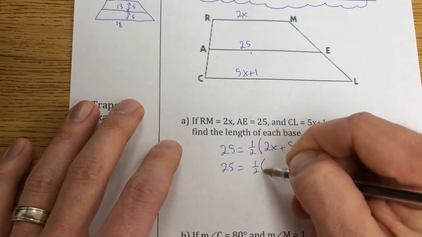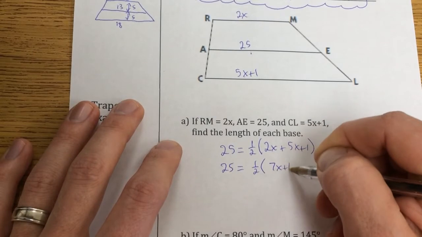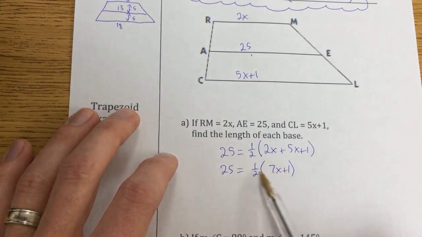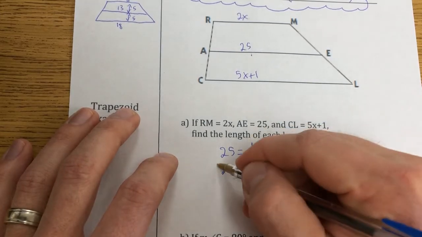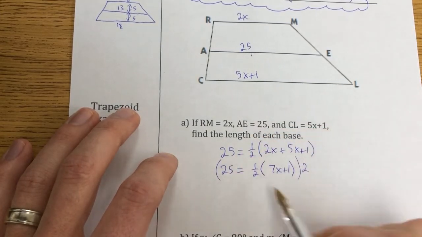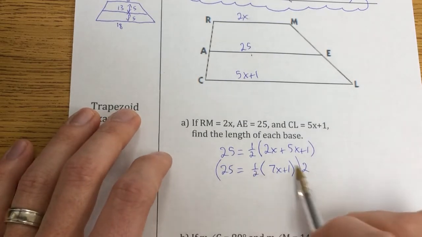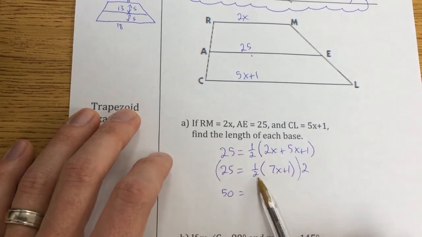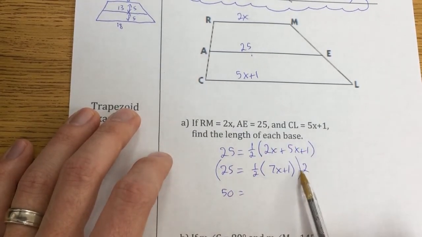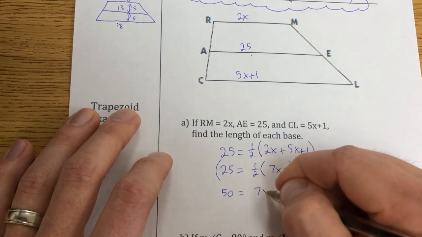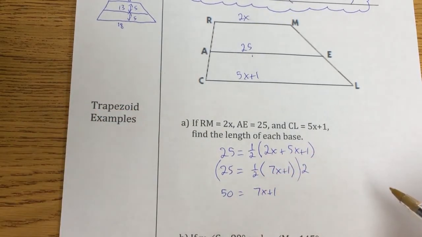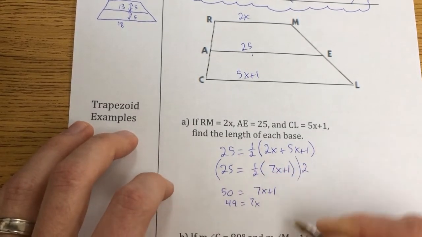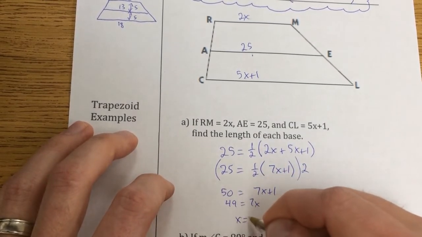Combine like terms inside the parentheses, I'll get 7x plus 1. All right, and some of you guys might want to distribute that 1/2 to everything inside, but you could also cancel out the 1/2. If I multiply the whole entire thing by 2, it's going to get rid of that 1/2. It's kind of cool here. So if I multiply the whole entire equation by 2, 25 times 2 is 50. And 1/2 times 2 is 1. So I just have 7x plus 1. That's an easier way, I think, algebraically to do this. Subtract 1 from the other side, so I have 49 equals 7x. Divide by 7, so x is equal to 7.